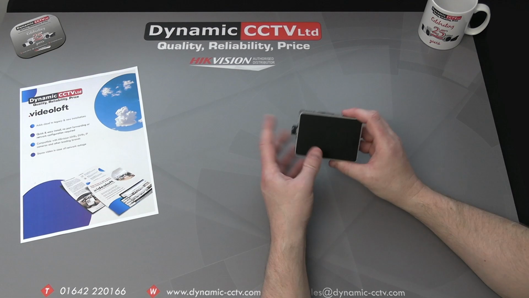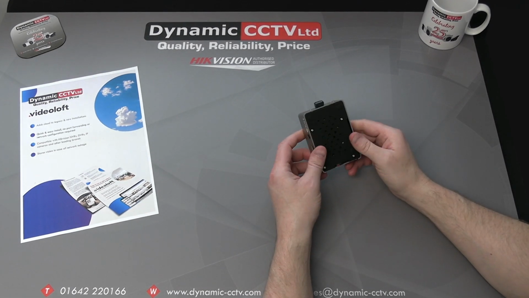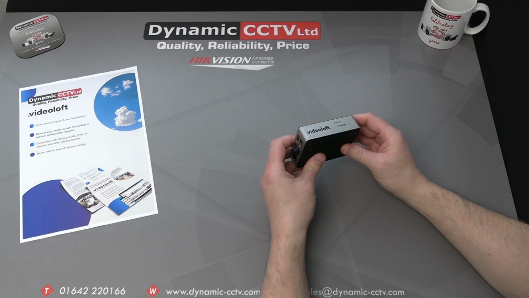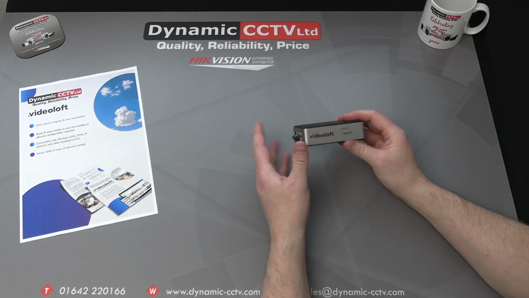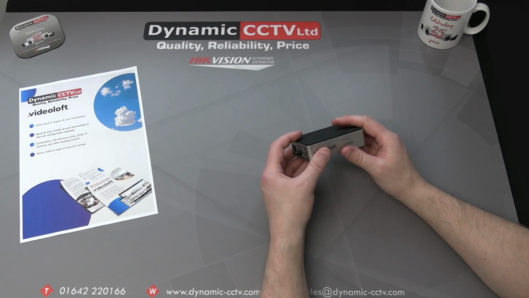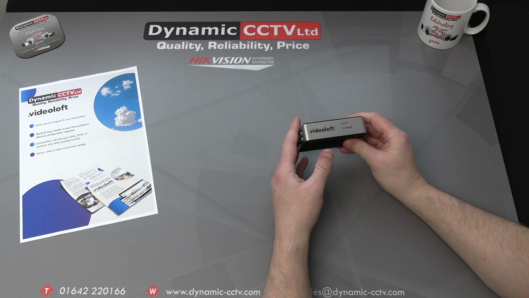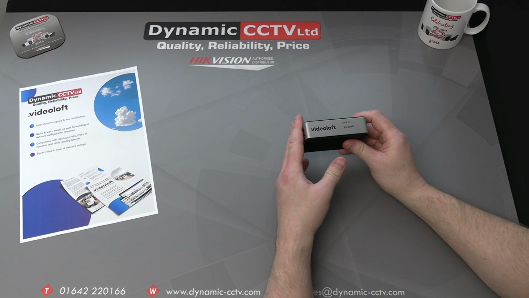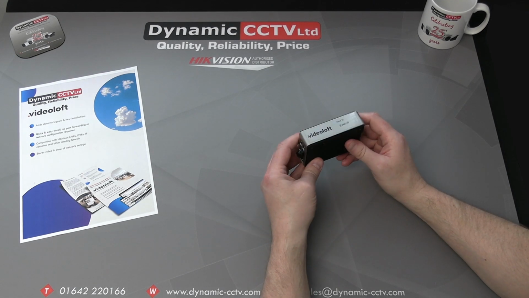Obviously for the cloud recording aspects, that does allow the video to be securely stored off-site on the Amazon Web Services cloud servers. It uses 256-bit encryption and it's transmitted over encrypted TLS HTTPS channels as well, so it's secure storage and secure transmission for this particular device.